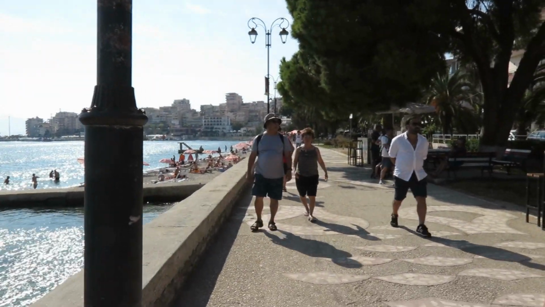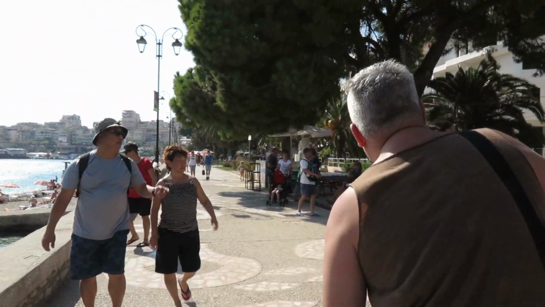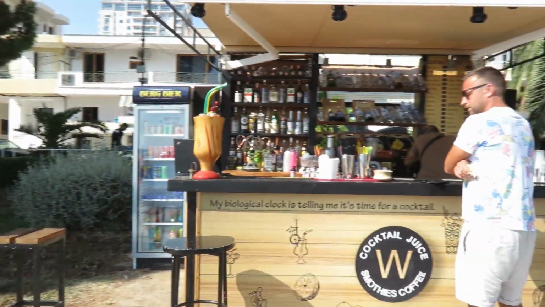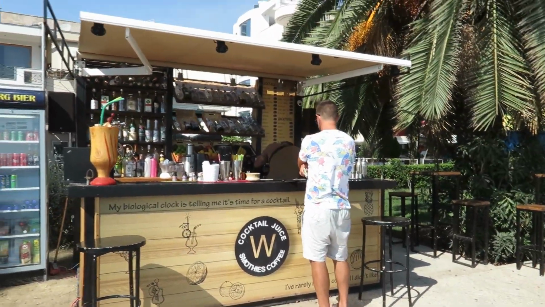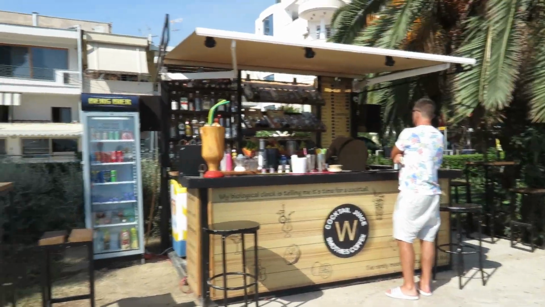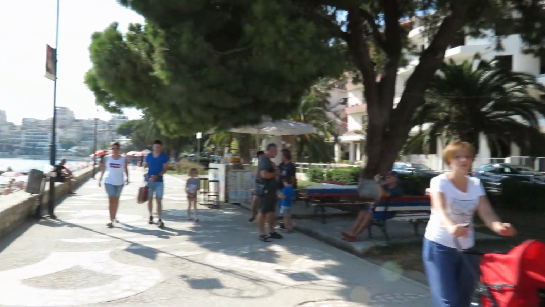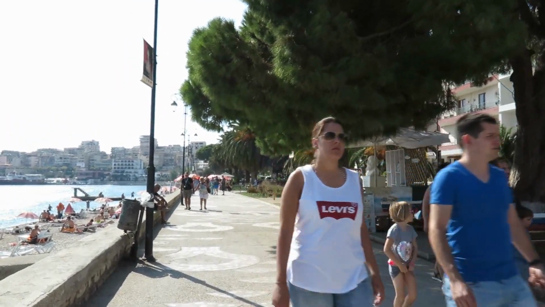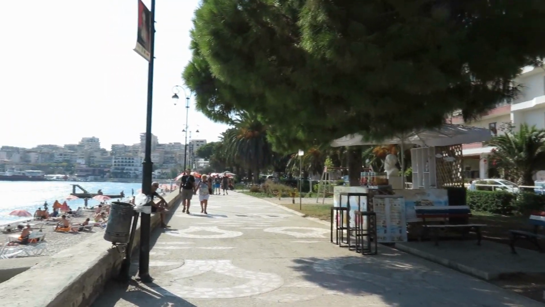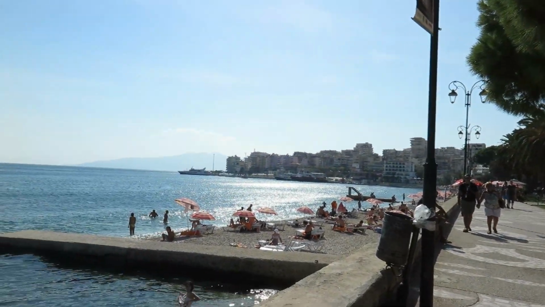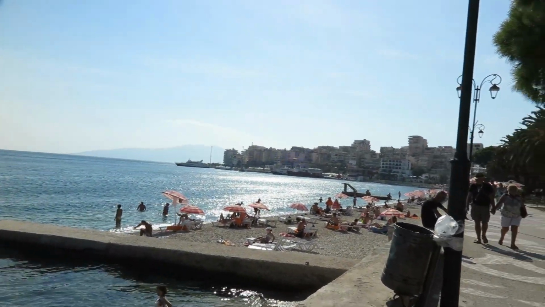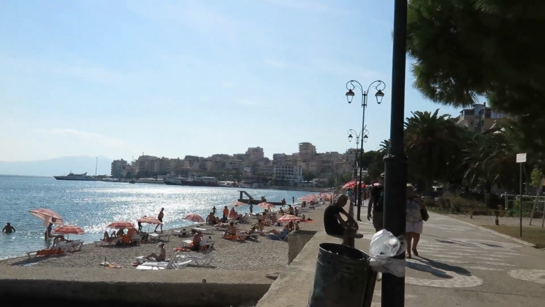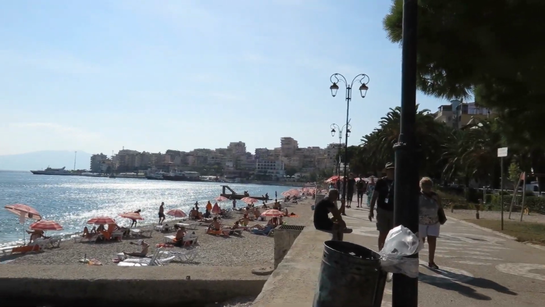Right, so back with you again, and we are walking along the seafront here in the town, and there is various little bars, as you can see, dotted along like that, and drinks places to get crepes by the looks of that, look, and ice cream, so on and so forth. So this is the scene down here at the moment, folks. Lovely.